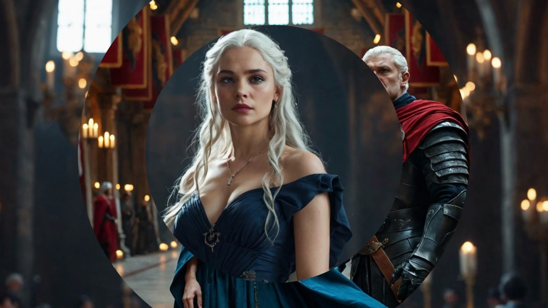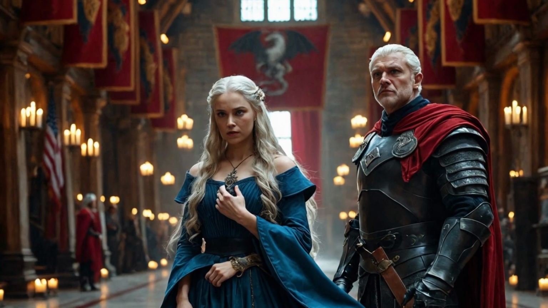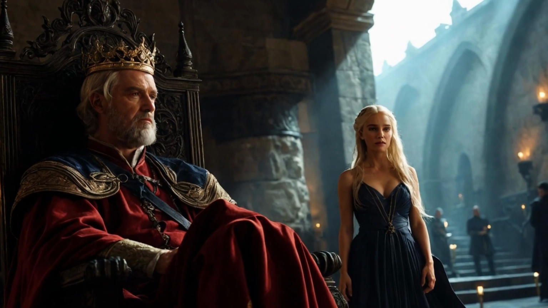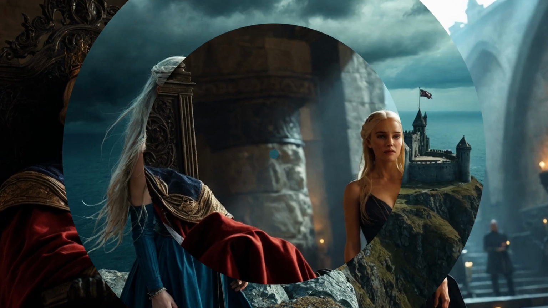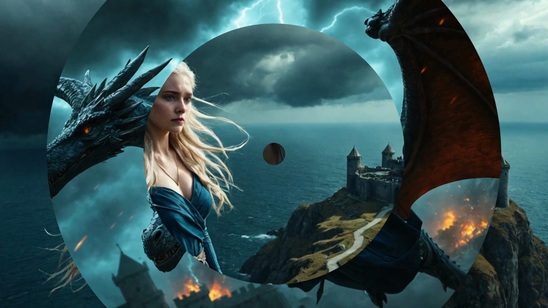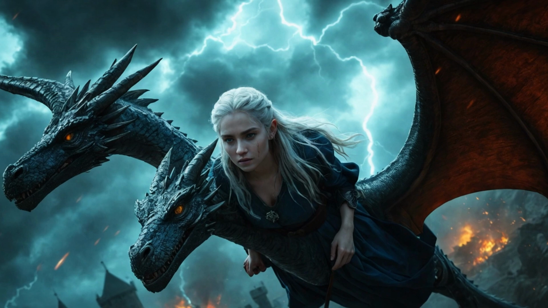Rhaenyra later marries Laenor Velaryon, a strategic union meant to strengthen her claim to the throne. However, rumors about the legitimacy of her children cast doubt on her line. These rumors are fueled by her secret relationship with Ser Harwin Strong, further complicating her position.